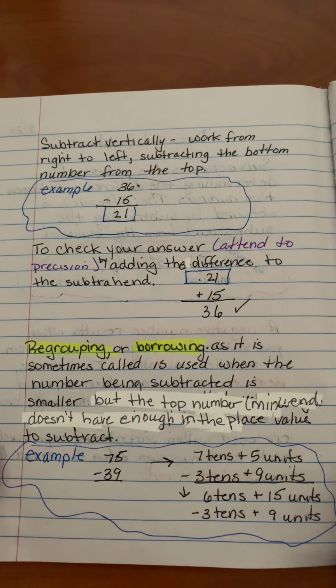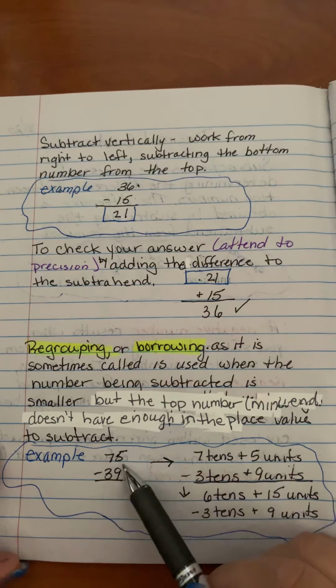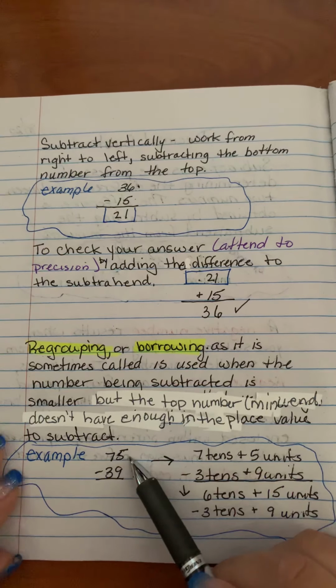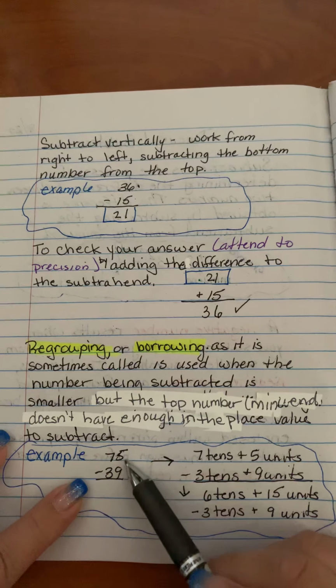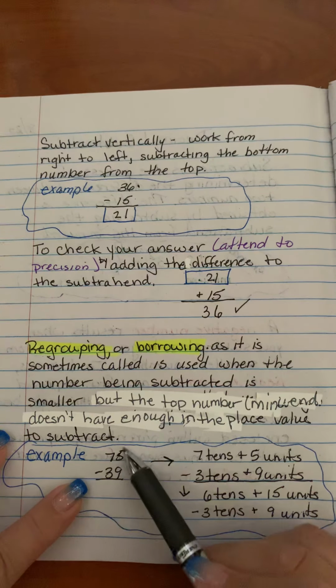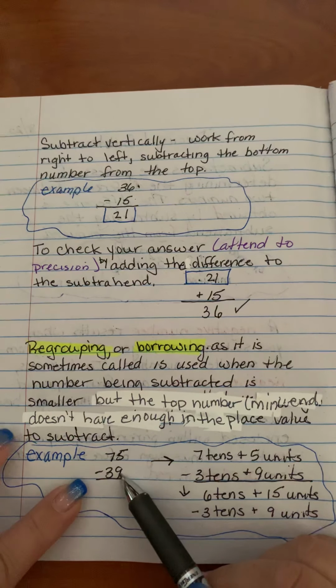Regrouping, or borrowing as it is sometimes called, is used when the number being subtracted is smaller, but the top number, the minuend, doesn't have enough in the place value to subtract. So in this example here, 75 is definitely bigger than 39, but there's not enough in the top 5 to subtract 9 in its place value.